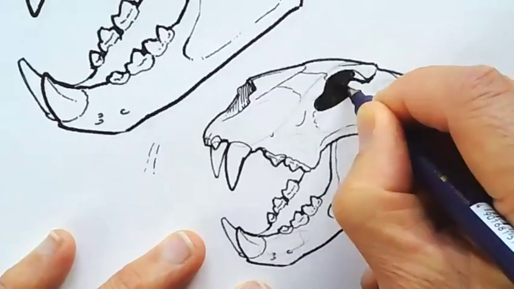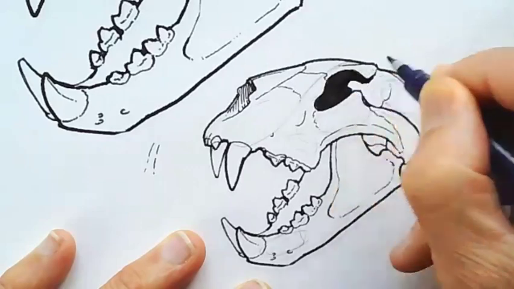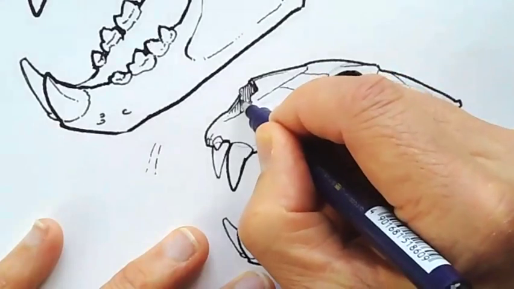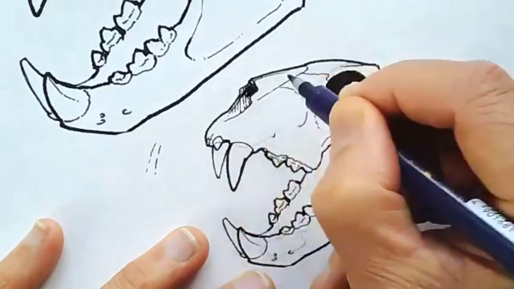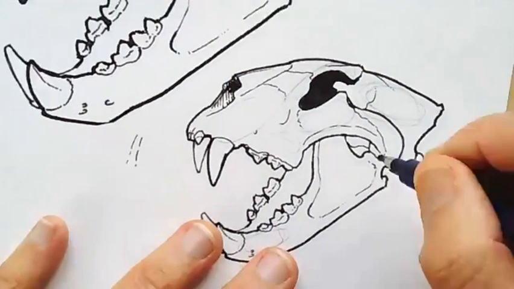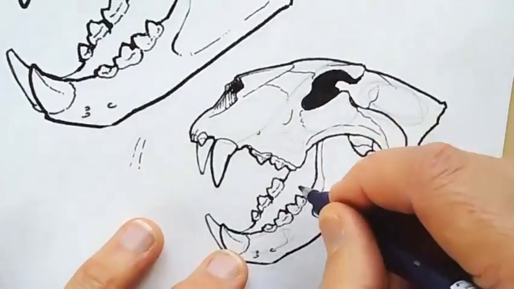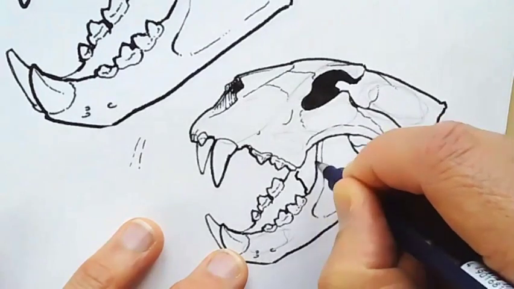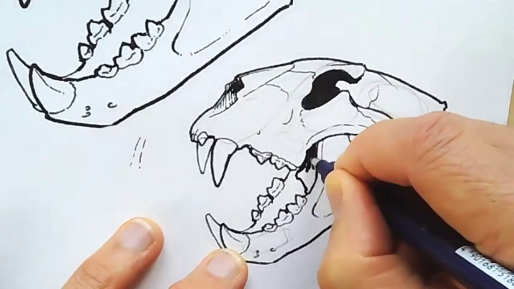This is going to force me to push my value range. And just so it's consistent, let's put some real dark up into here. At first, these shadows are going to feel super harsh, super harsh. Here is in this part.